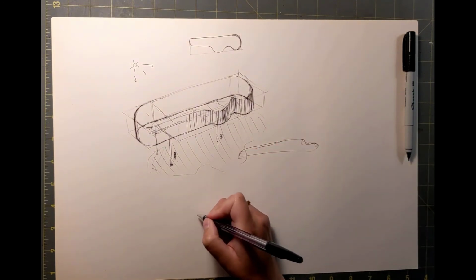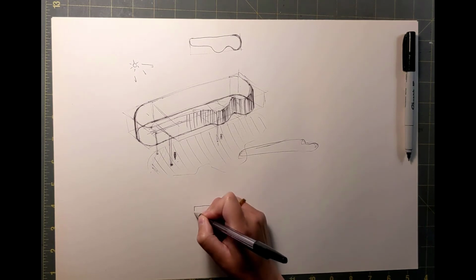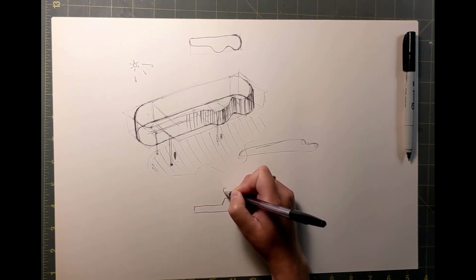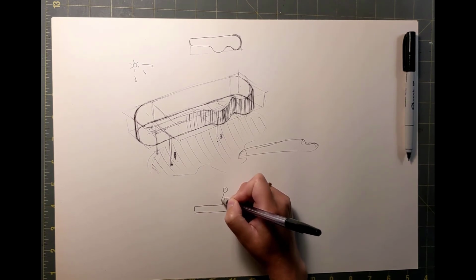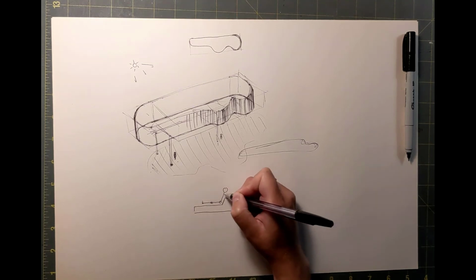Stick figures are also really good if you have a bench on site and you want to show somebody using it. You can show really easily using a stick figure different joints of the body, which I really like.